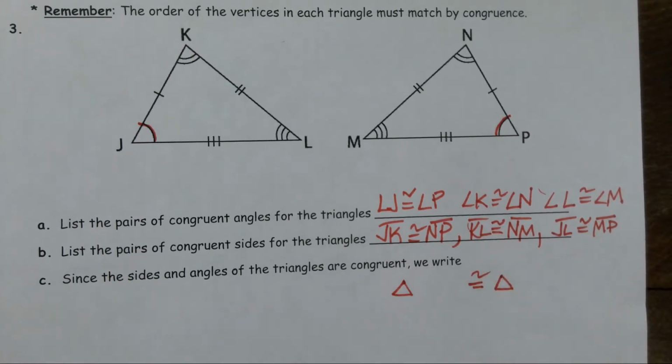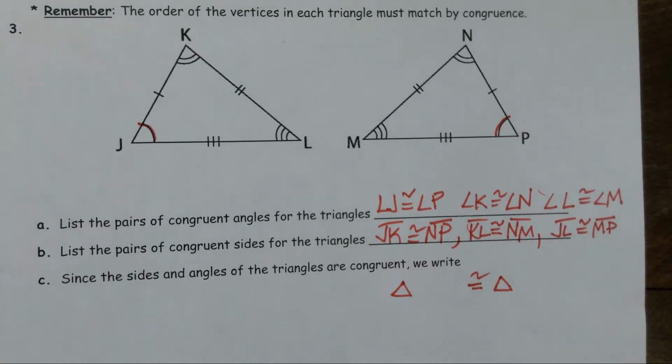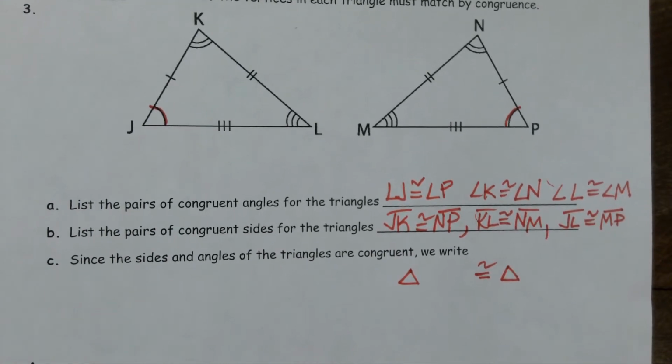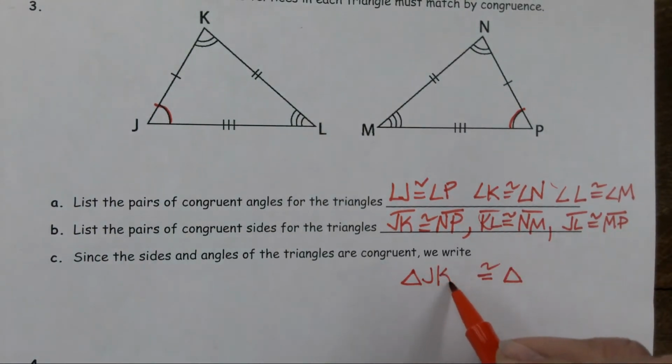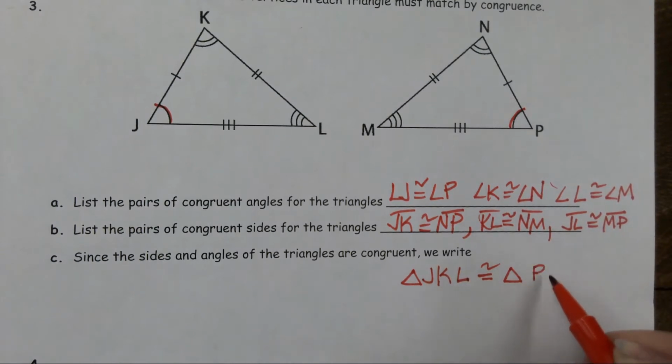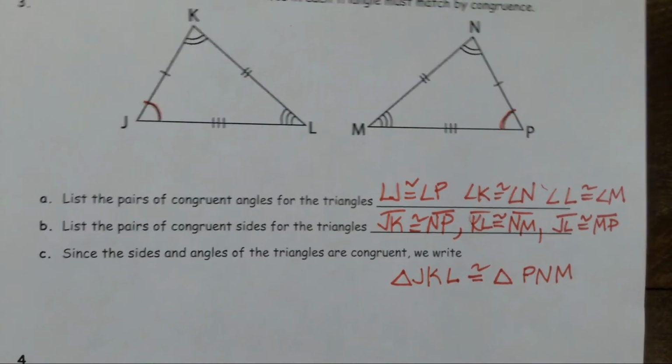Can somebody give me the pair of congruent triangles in this situation? Triangle what with triangle what? Okay, Jonathan. J, K, L, P, N, M. Good. J, K, L, P, N, M.